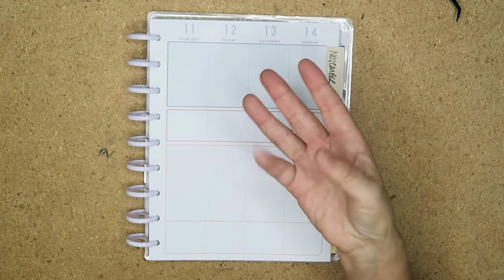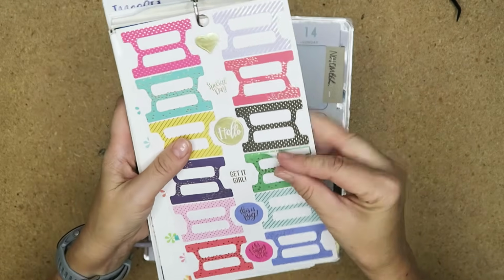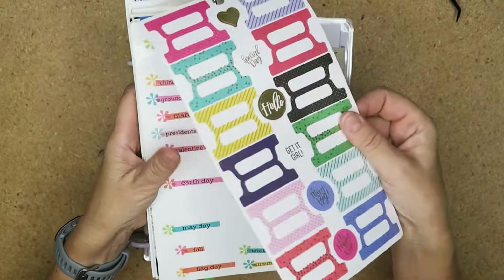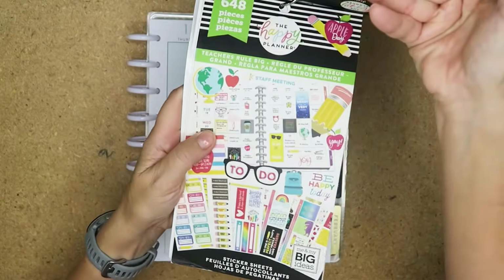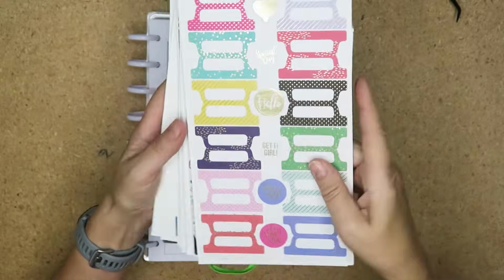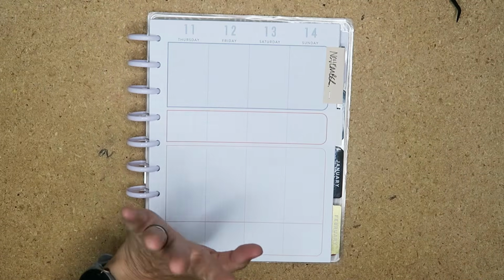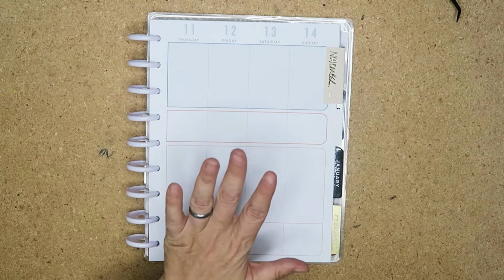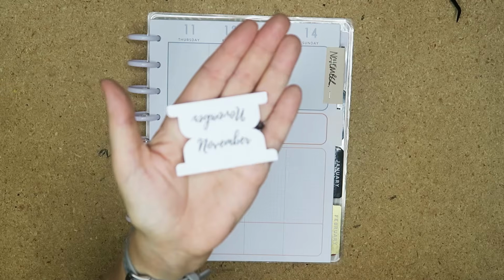Your third option is going to be stickers. So you can get stickers already pre-cut, pre-done for you. These are Happy Planner. I think they were in the Teacher's Rule Big Book. So you could use these, and this could be your option. Your other option, if you can't find them, is to make your own and print them. These are my printable, available in my Etsy store.